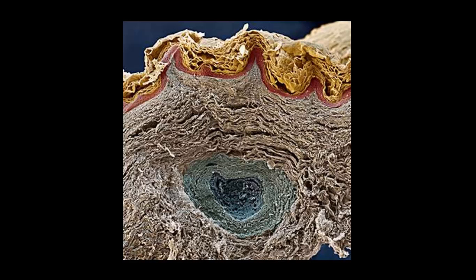This is a cross-section through the skin, and we can see the yellow. These are all of the dead skin layers. Underneath that is the bottom layer of the epidermis. So that's all living cells. All of this brown stuff is all dermis. That's the second layer of the skin. And this structure right here happens to be a sweat gland located in the dermis.